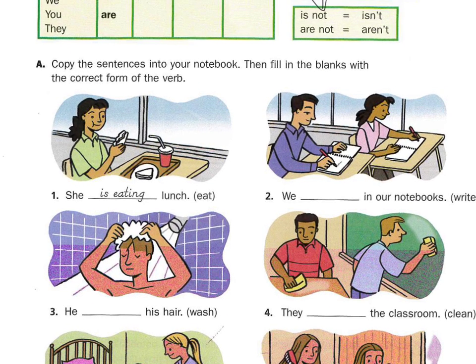Okay, so copy the sentences into your notebook. Then fill in the blanks with the correct form of the verb. You're going to hear me say it, practice saying it with me, and then do your recording, your writing. She is eating lunch. What is she doing? She is eating lunch.